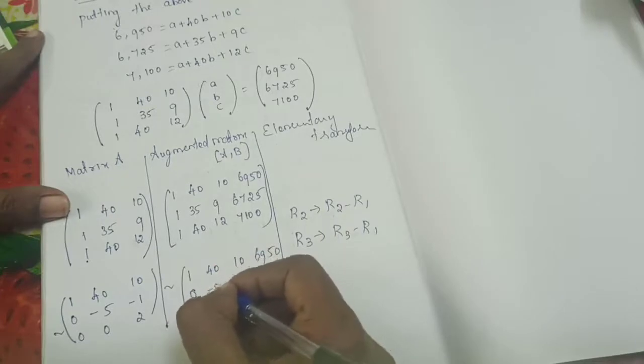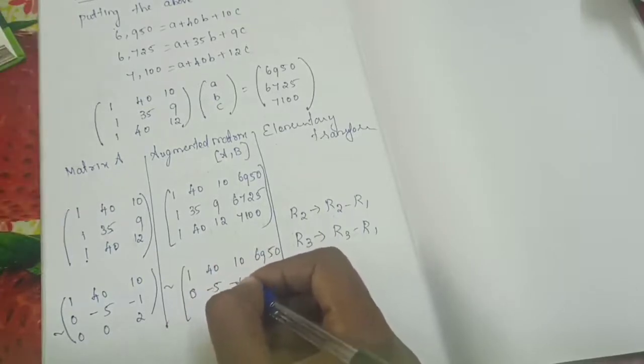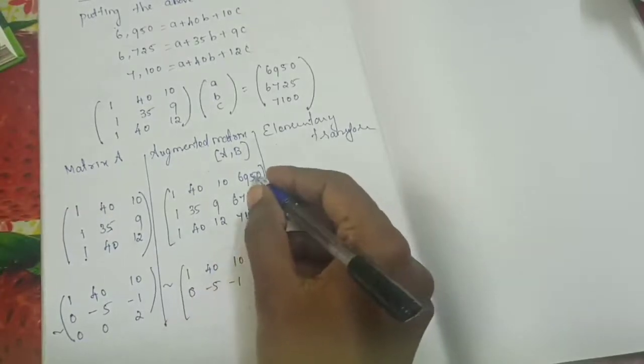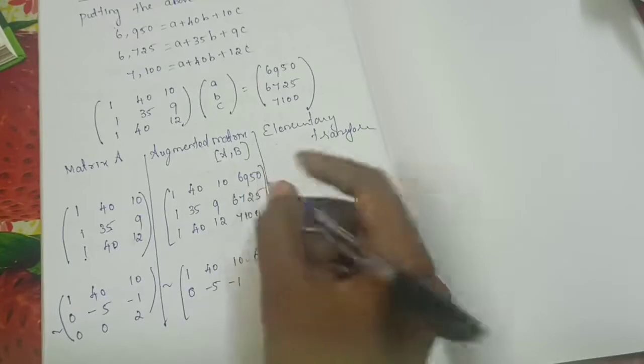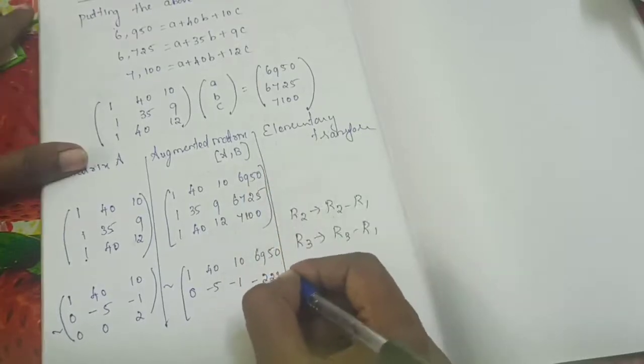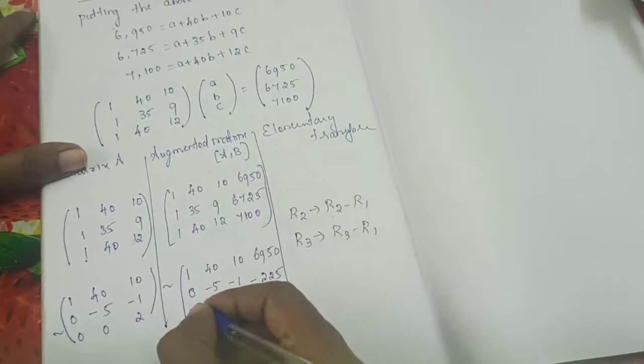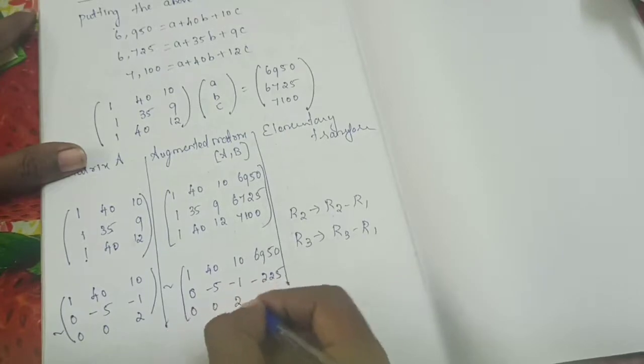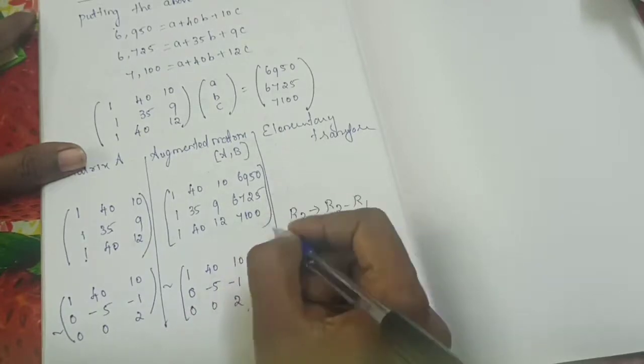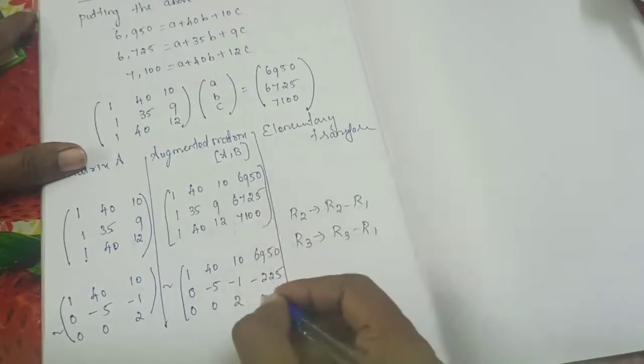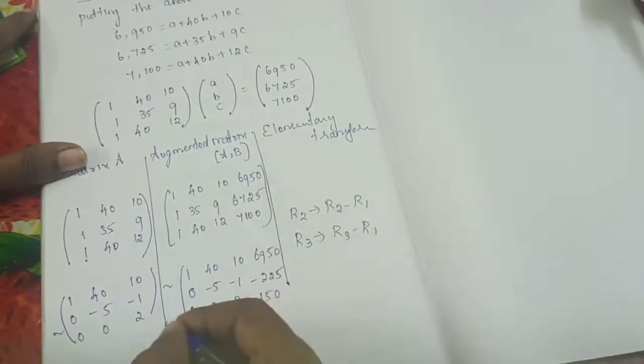Then 0, minus 5, minus 1. Then this one: 6, 7, 2, 5, minus 6, 9, 5, 0. So you will get minus 225. Then this one, R3 minus R1, means 0, 0, 2. 7, 1, 0, 0, minus 6, 9, 5, 0. You will get 150. Correct?